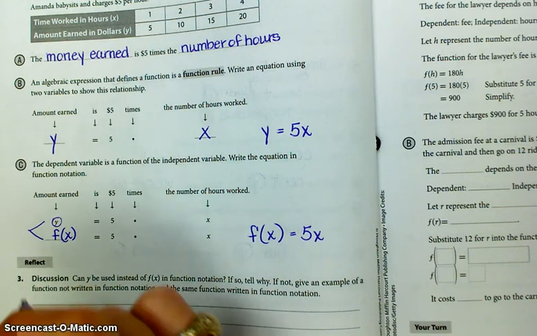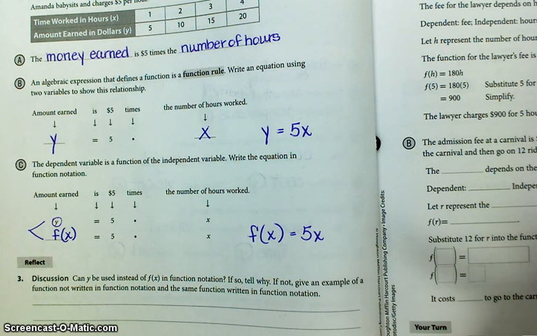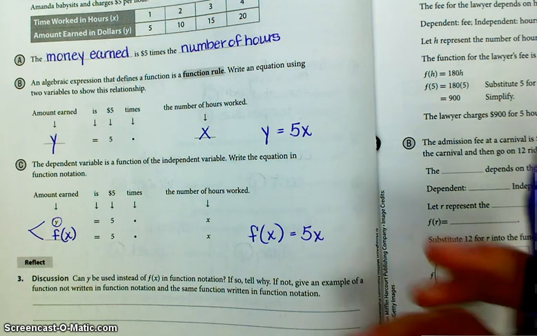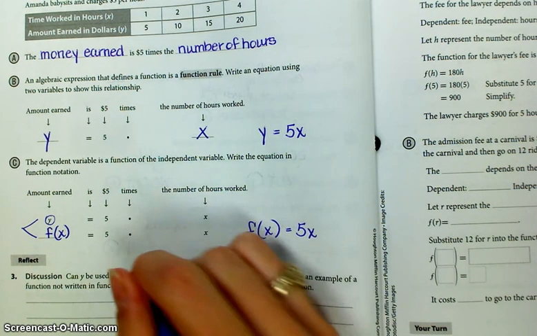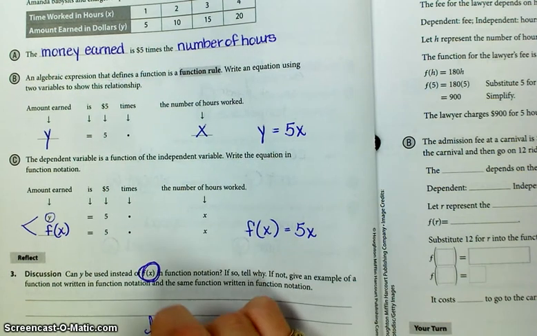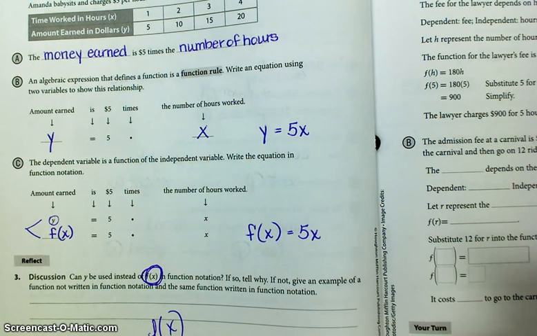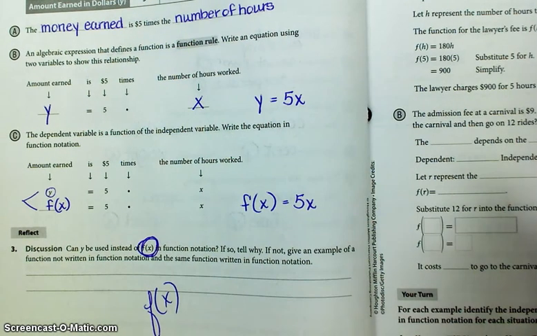For a little reflection question: can y be used instead of f of x in function notation? No, because function notation is you writing it f of x. If you're not writing it f of x, then you're not writing it in function notation.